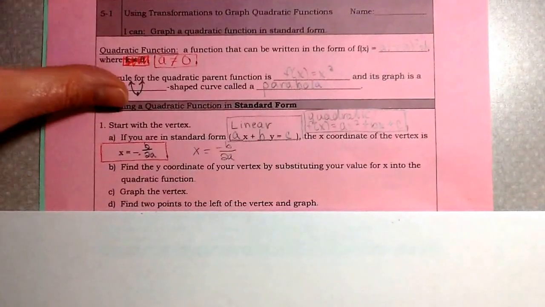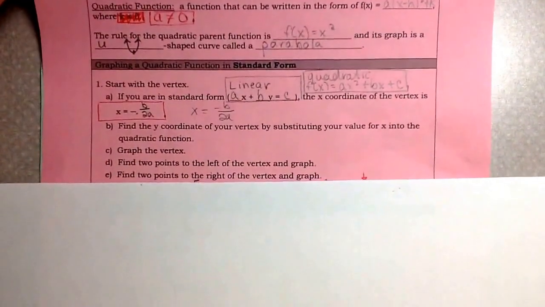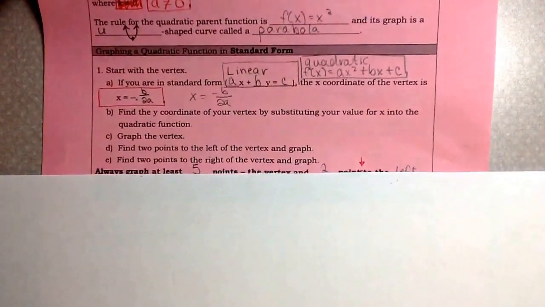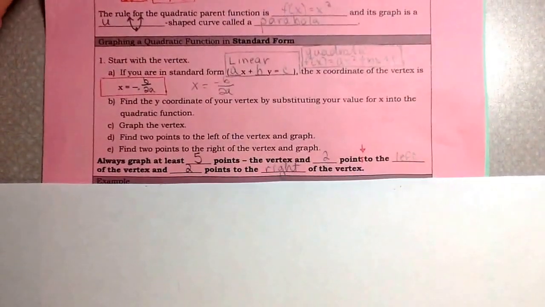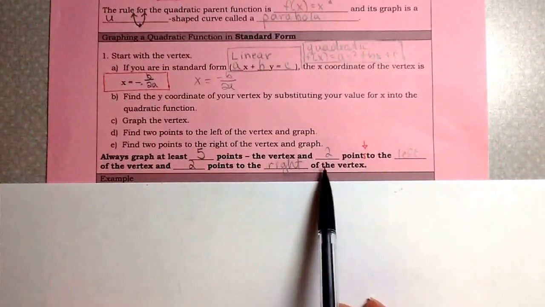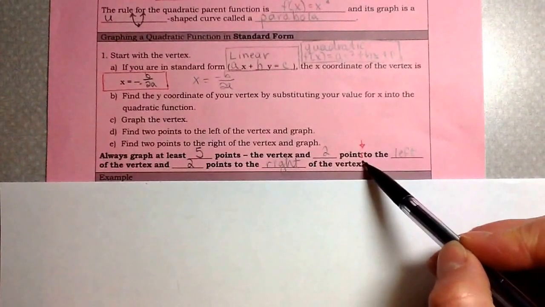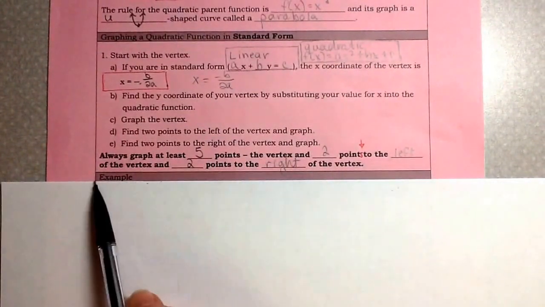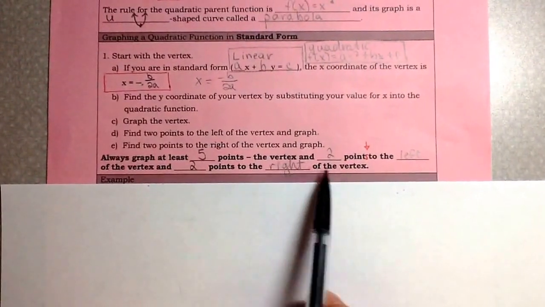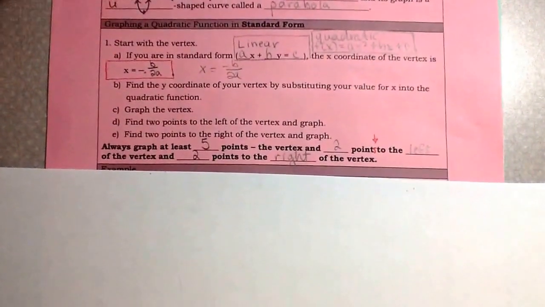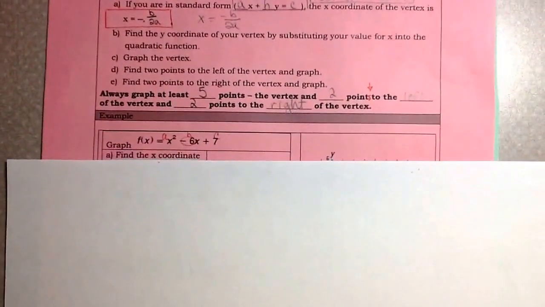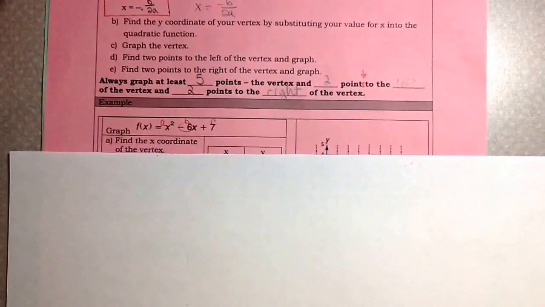You're going to find 2 points to the left of the vertex and graph, 2 points to the right of the vertex and graph. And you always want to graph at least 5 points. You want the vertex and 2 points to the left of the vertex and 2 points to the right of the vertex. All right, so let's follow an example here with our steps.